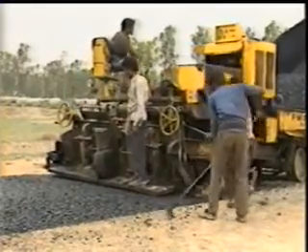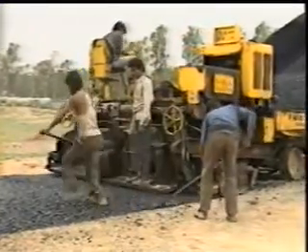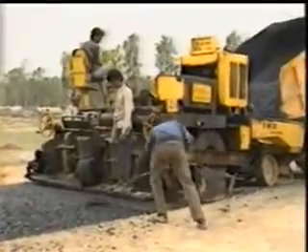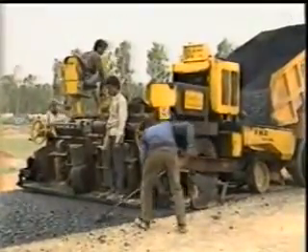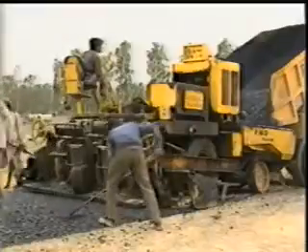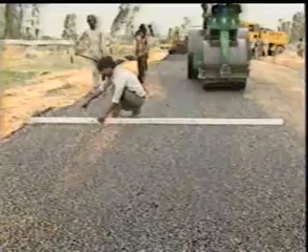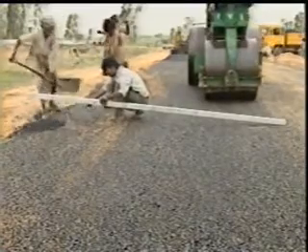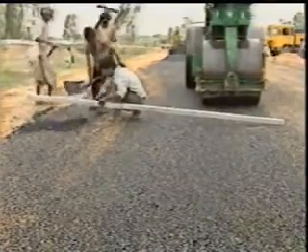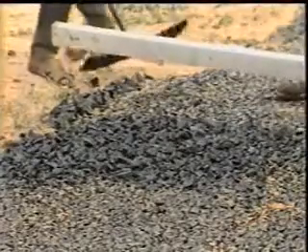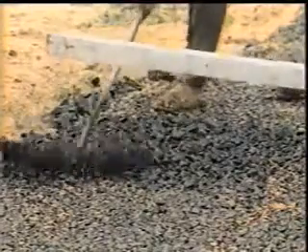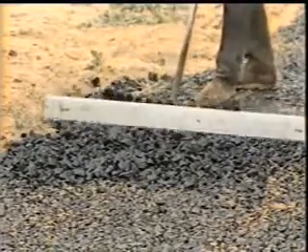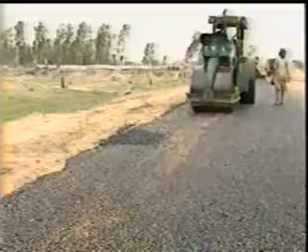The premix from the hot mix plant is then uniformly spread over the compacted WBM layer. Once laid, it is then compacted with the road roller and the grade is simultaneously checked with the template. Depressions, if any, are filled with the premix and re-rolled till desired grade is obtained.